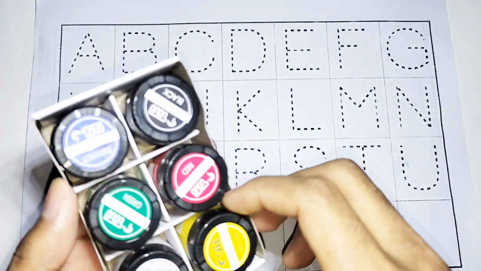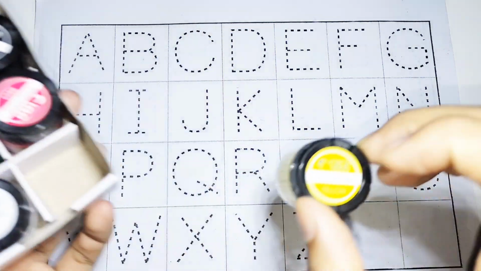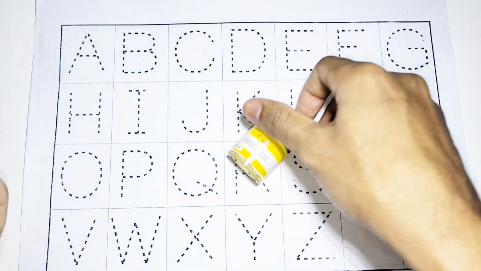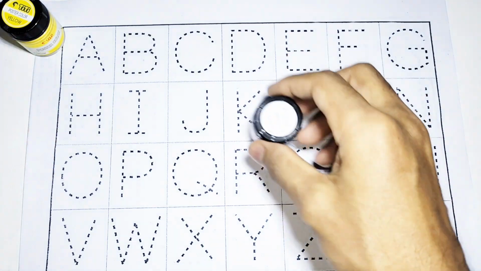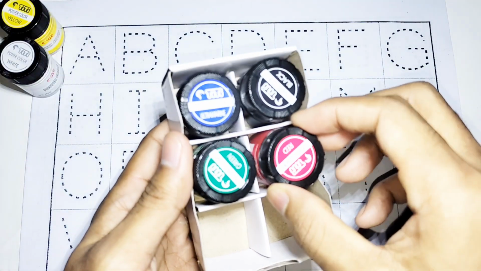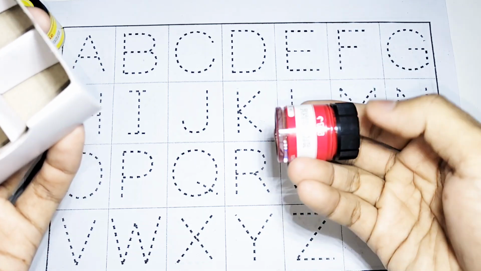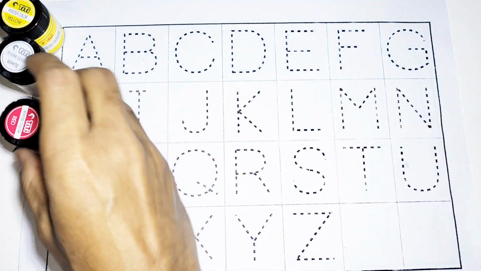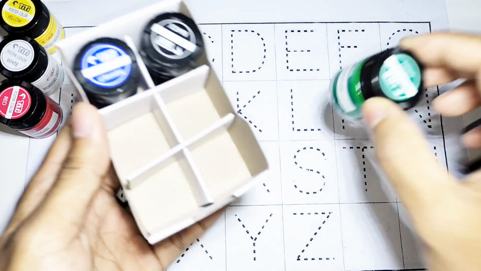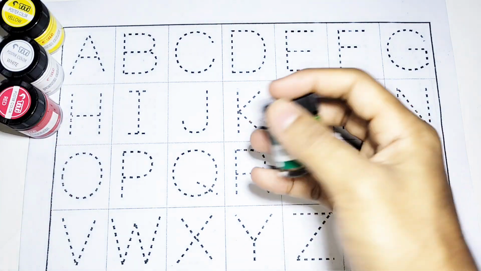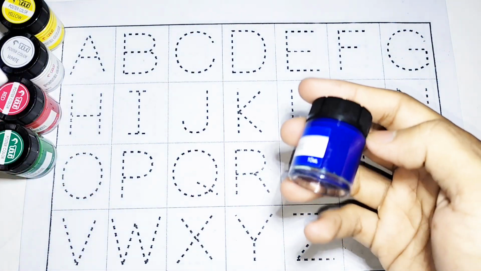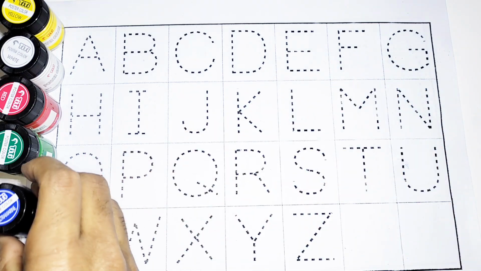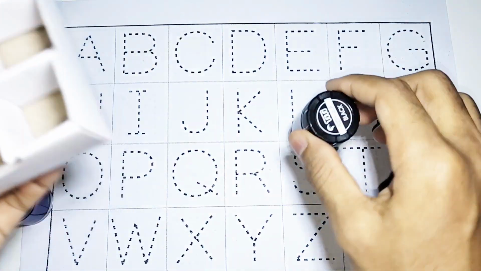Today we're coloring capital letter alphabets. Yellow color. The next one is white color. Kids, the next one is red color. Now we open green color. And the next one is blue color. The last one is black color.